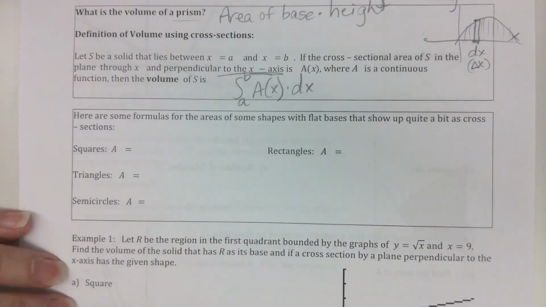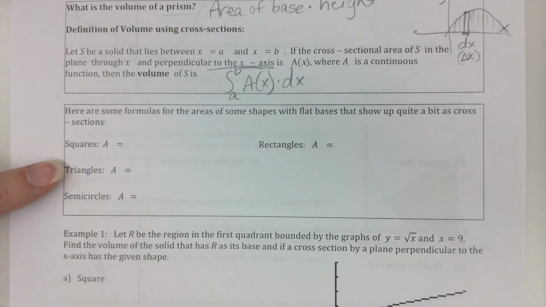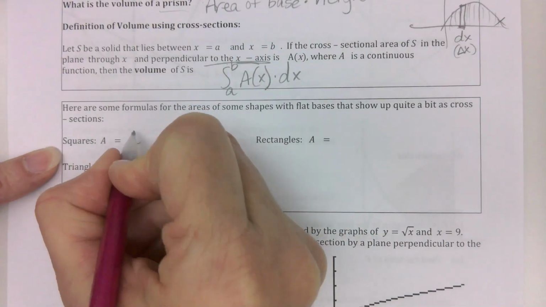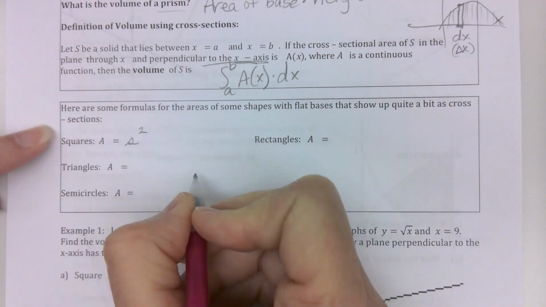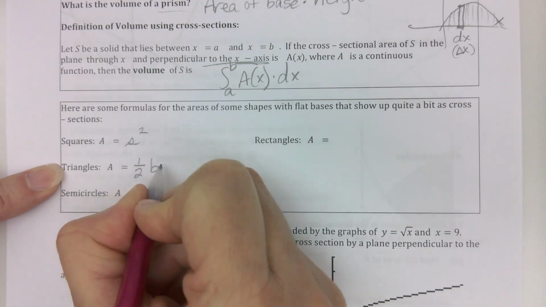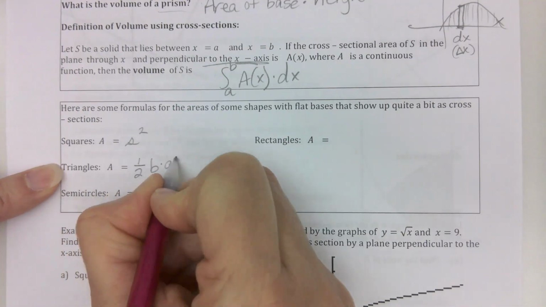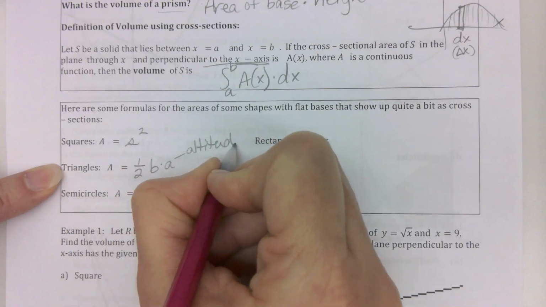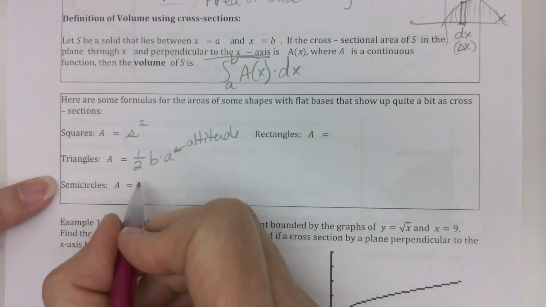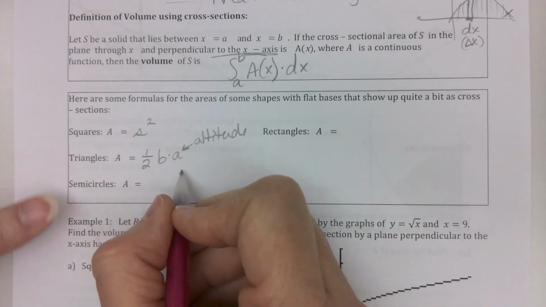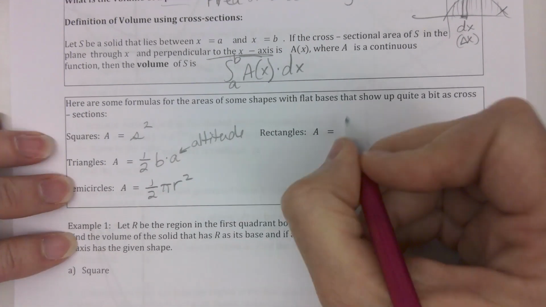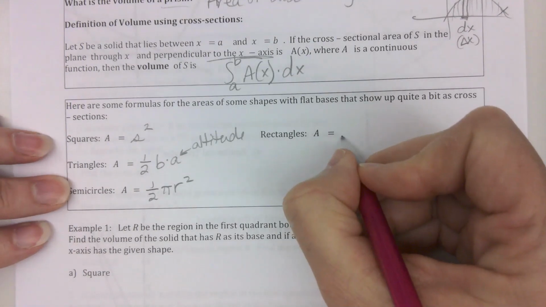Now this might seem really silly, but go back. What's the area of a square? Side squared. What's the area of a triangle? One half base times height, we'll call it A for altitude, right? Because that would be a different height than the distance between the two faces. How about a semicircle? Pi r squared over 2, or 1/2 pi r squared, good. And rectangles? Length times width. Right.